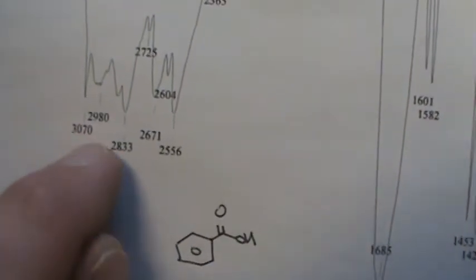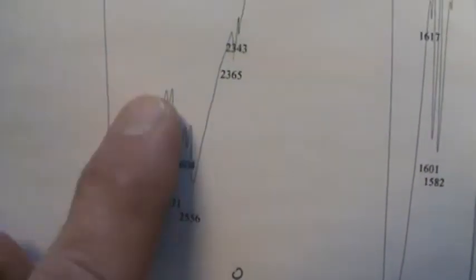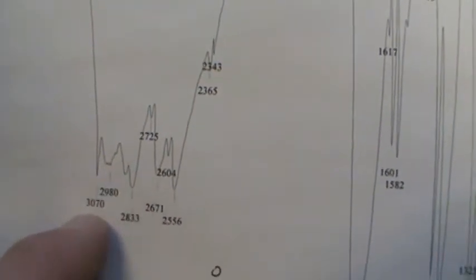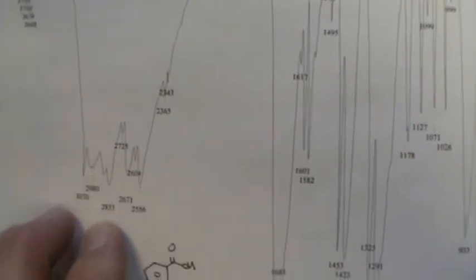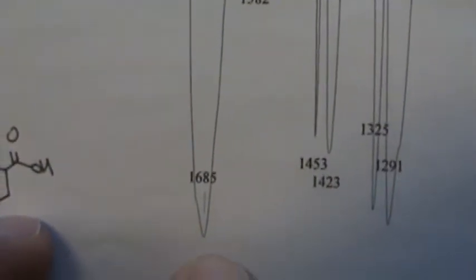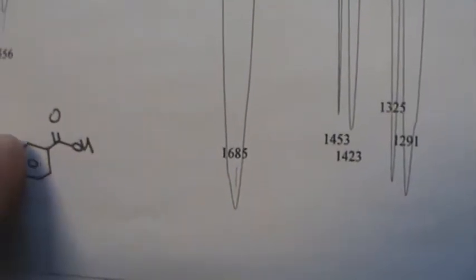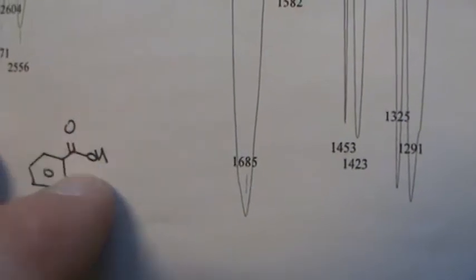So that's why I'm equally skeptical of pointing at 3070 in this particular one and saying, oh, that absorption right there has to be an sp2 carbon with a hydrogen stretch. They're buried in there, I'm sure, for this compound, but you don't have to label those in this particular one. The carbonyl, 1685, that's obviously the C=O stretch.